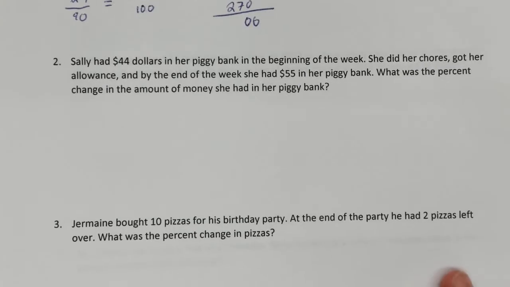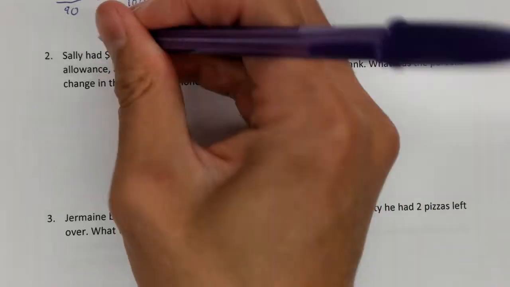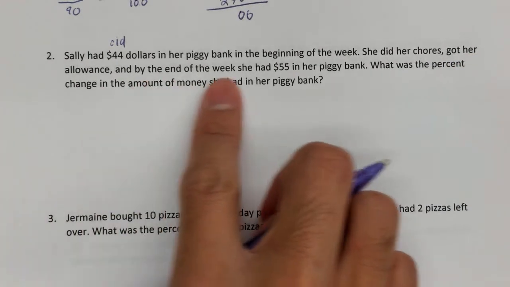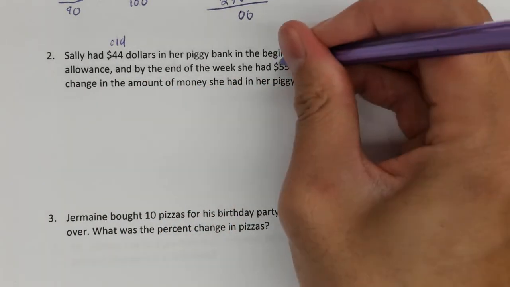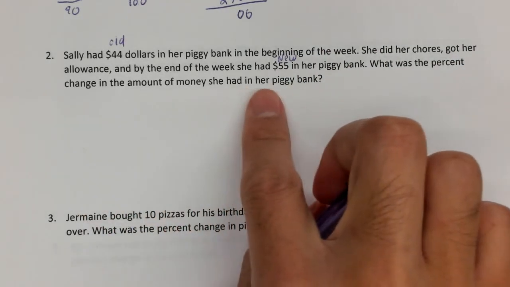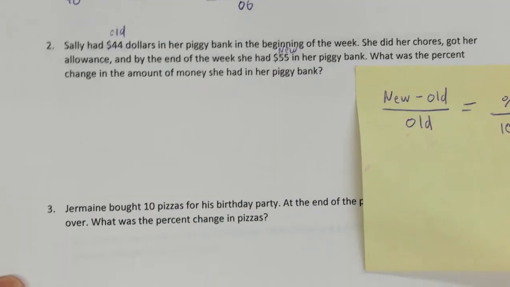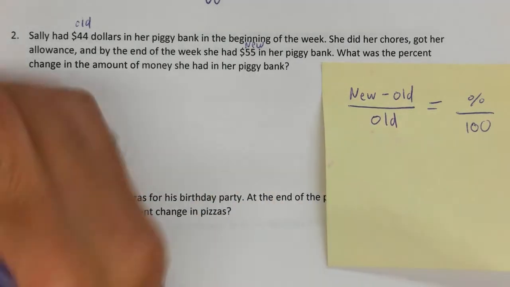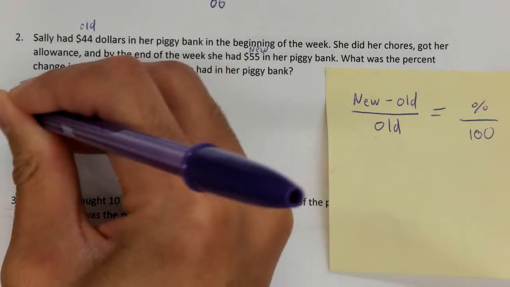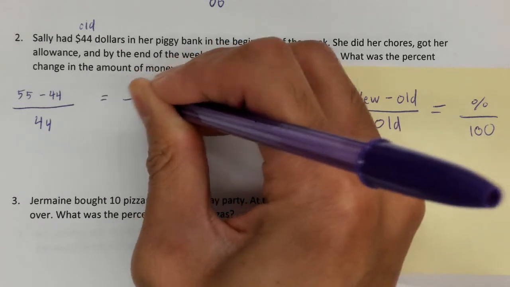Alright. Number 2, Sally had $44 in her piggy bank in the beginning of the week. That's going to be old because it's in the beginning of the week. She did her chores, got her allowance, and by the end of the week she had $55 in her piggy bank. That is your new. What was the percent change in the amount of money she had in her piggy bank? Again, please utilize this formula and just plug and chug. The new is 55 minus the old, which is 44, over the old, which is 44, equals X over 100.